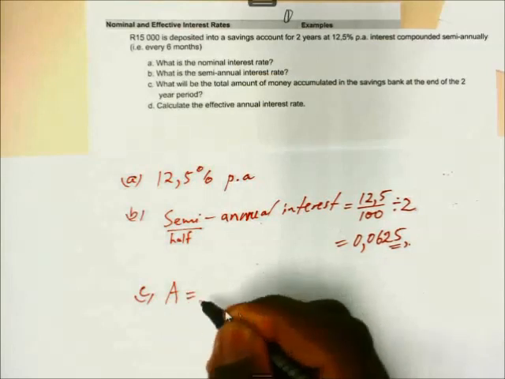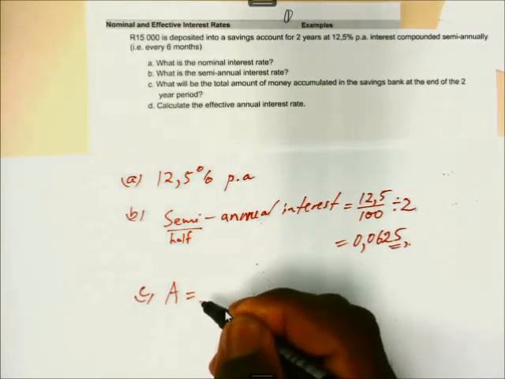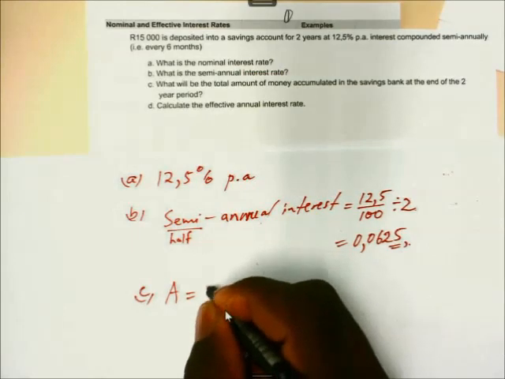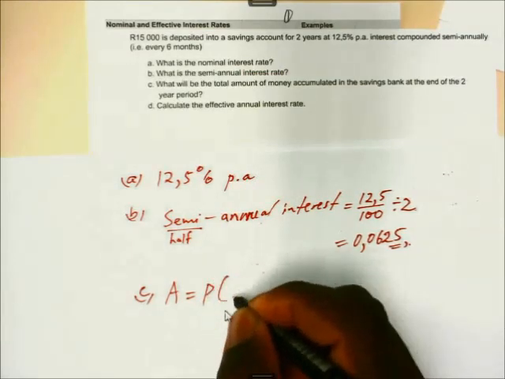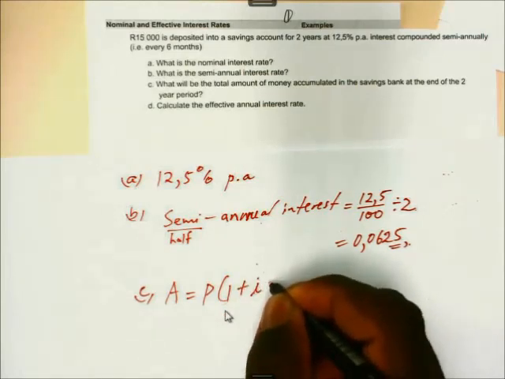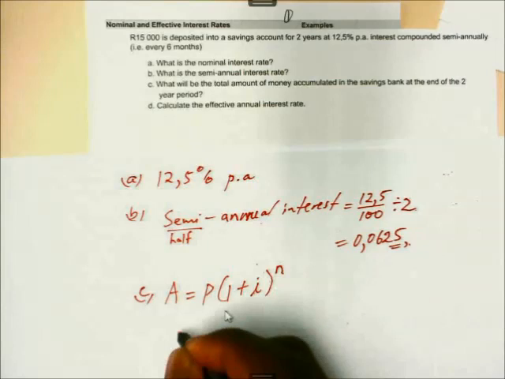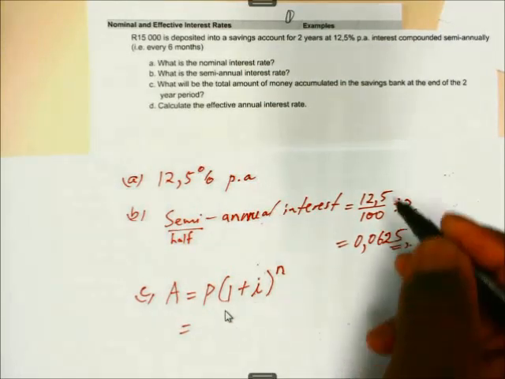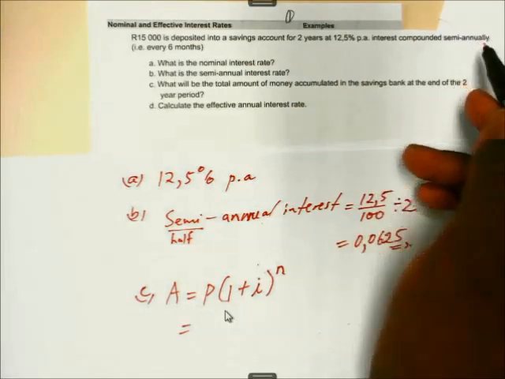So which formula are we going to use? We're going to use A equals P into 1 plus i to the power of n. Okay. It's compounded. Am I right? Yes. Here is the word compounded semi-annually.